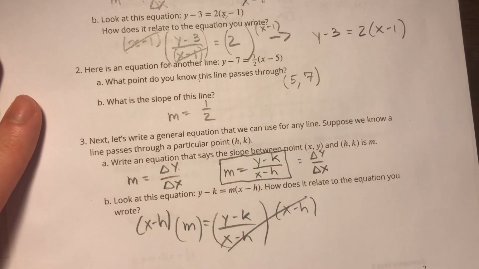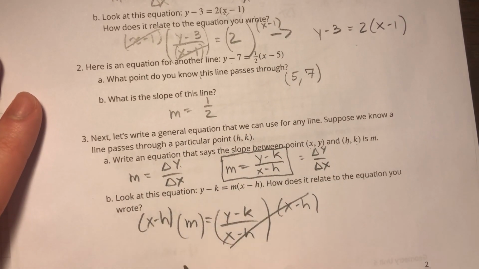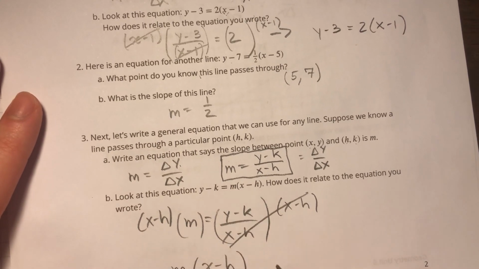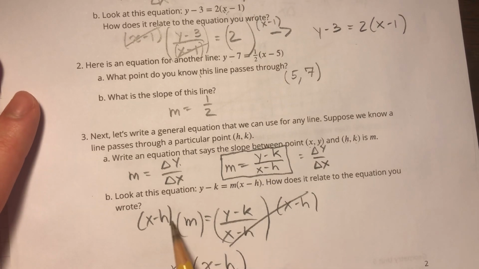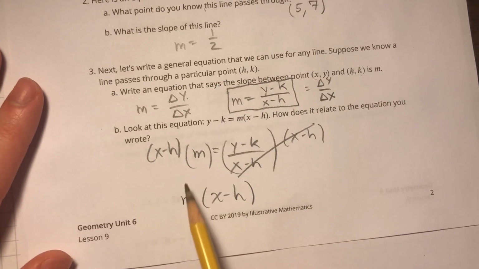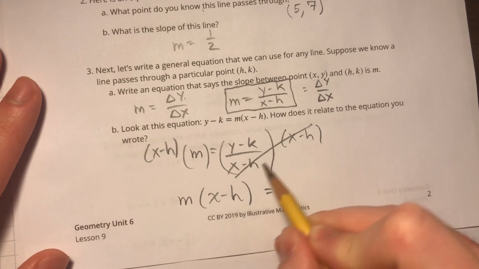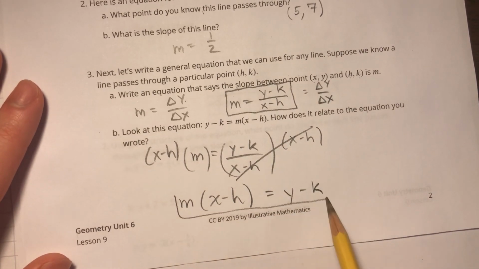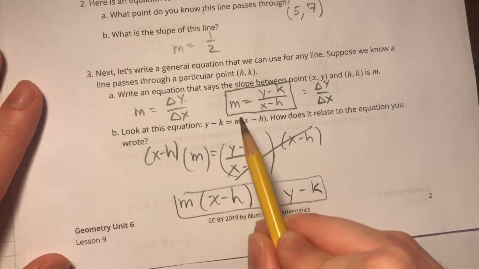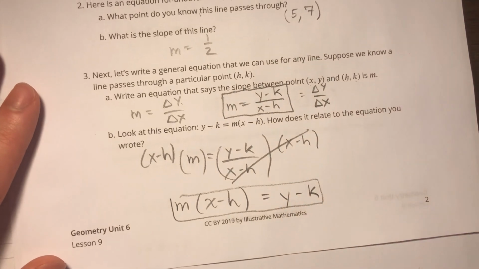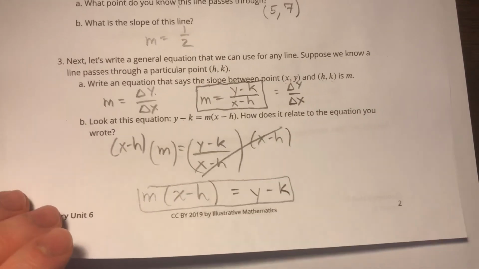They'll cancel out on this side, and I'll get (x minus h) times m, or just m times (x minus h). The commutative property tells me it doesn't matter what order I multiply these two in. These are canceled out, so I'm left with y minus k. And that is exactly the equation we got here. So all we did was multiply both sides by that denominator, x minus h. All right, that's all for 9.2.